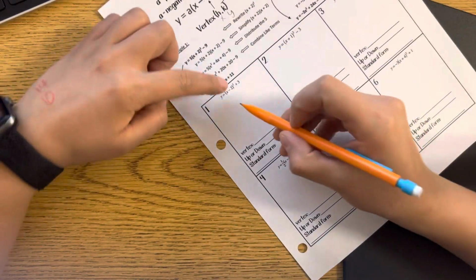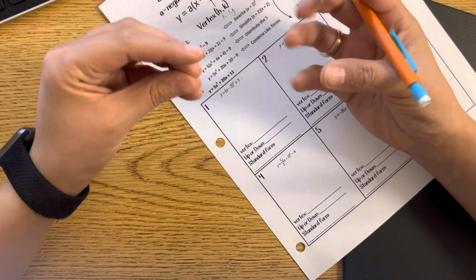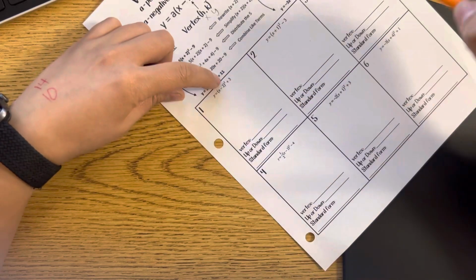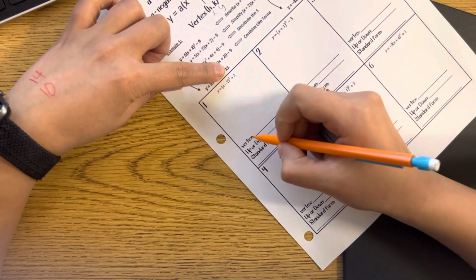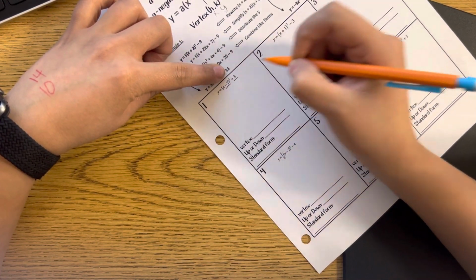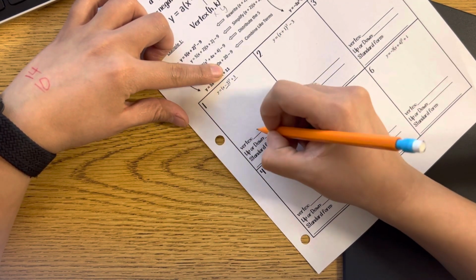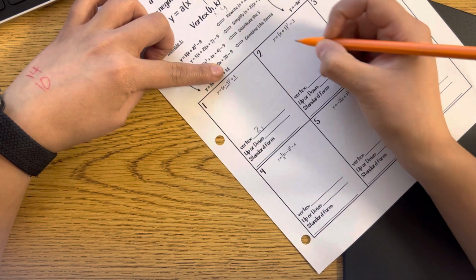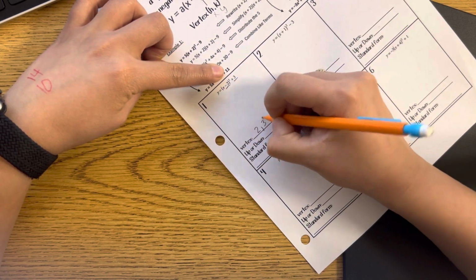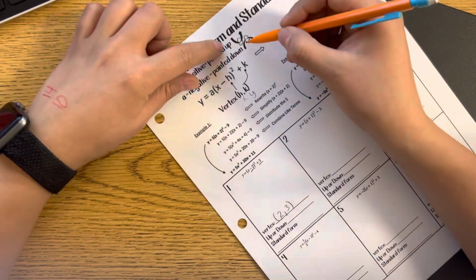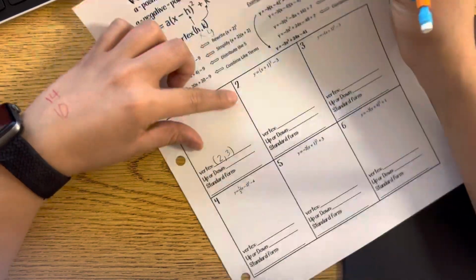If I look at number 1, here's the vertex form. Let's see what information we can pull from it. First things first, can you identify what the vertex is? Remember, the vertex is the x and the y value. Now the x is not negative 2, because when I pull it out of the parentheses, it becomes positive 2. The y, though, is positive 3. So what is the vertex? Remember, that's your minimum or your maximum. That's that vertex point right there.